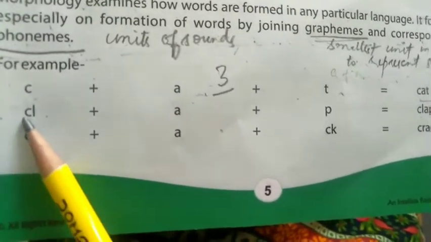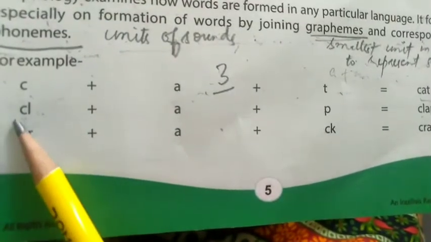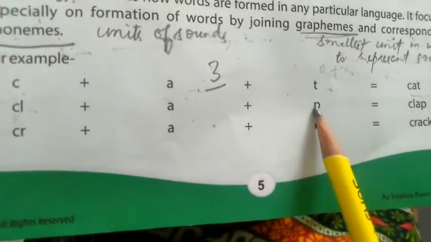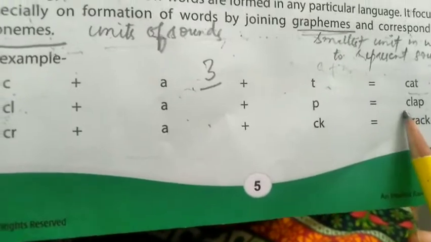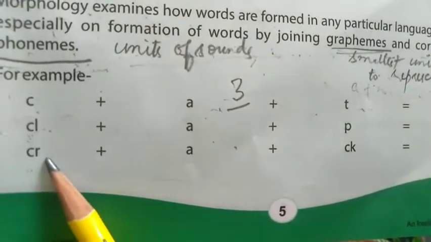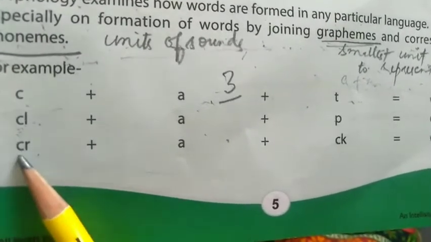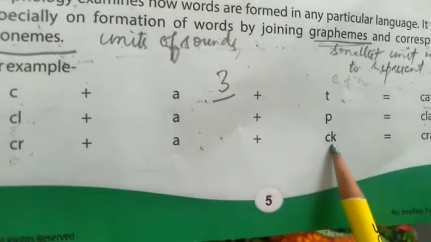Okay. So we have 1, 2, 3, 4 letters. But how many graphemes are there? 1, 2, 3 graphemes are there. And we are getting the word clap. Okay. Then we have CR together, cr. We are getting cr sound, a short sound of some letters, cr, a, k.